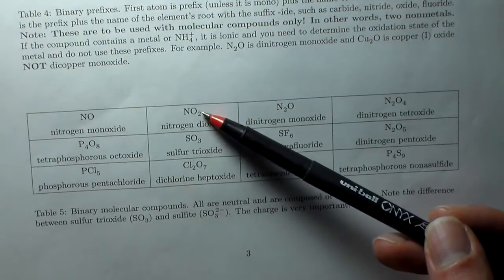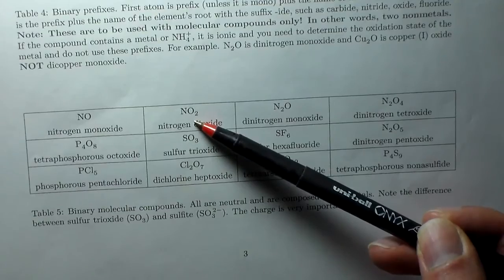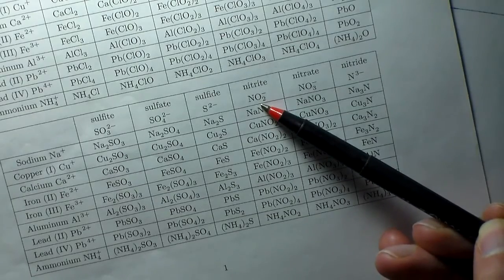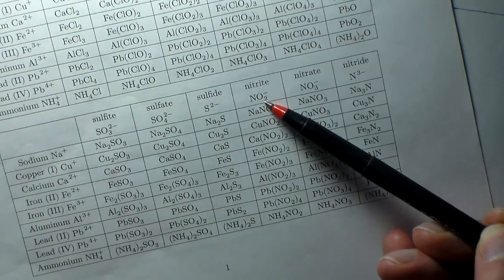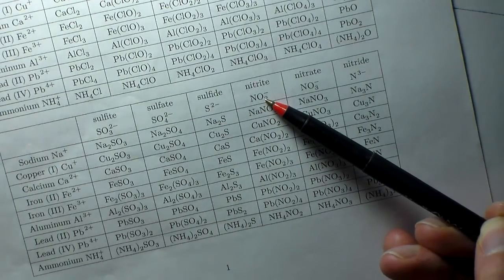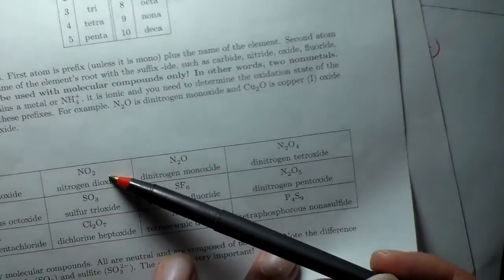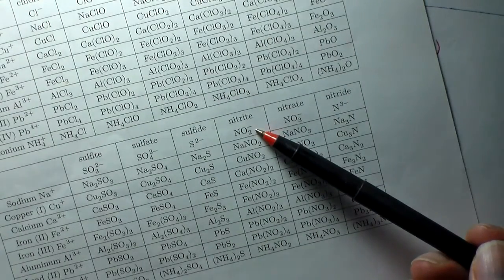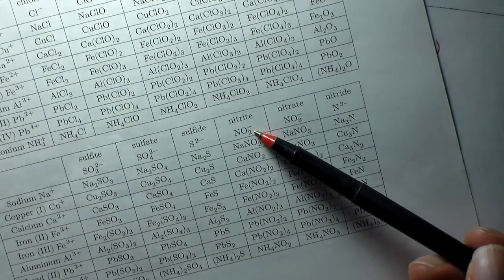Right here, nitrogen dioxide, that's NO2. What we saw earlier, nitrite, is NO2 minus. Okay, that little charge makes all the world of difference. We have here a gas. We have here something that forms an ionic compound.